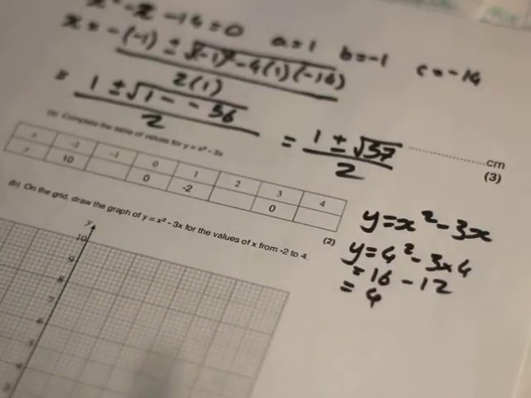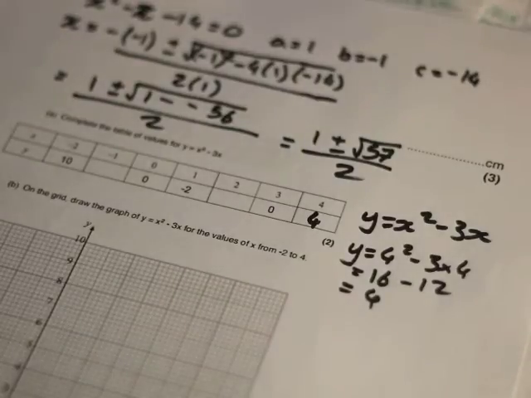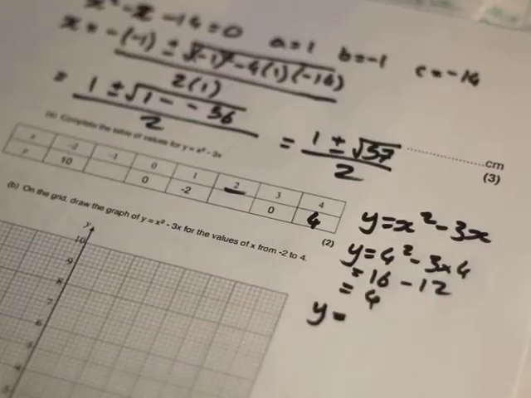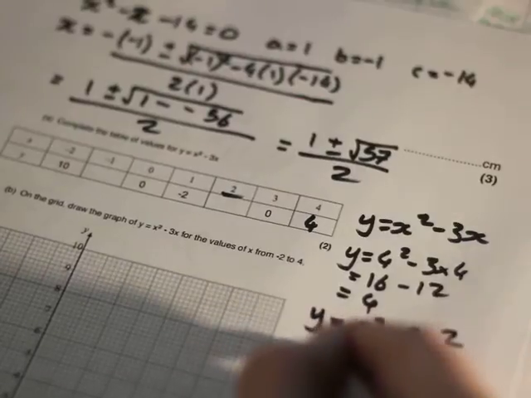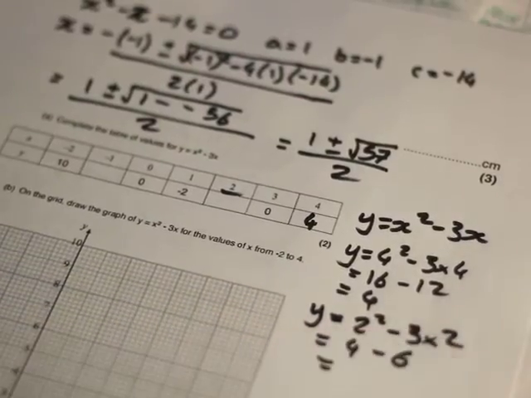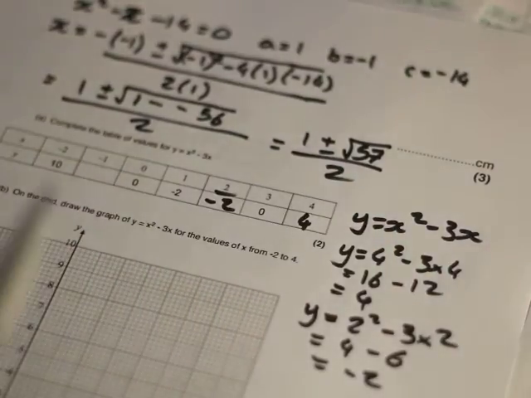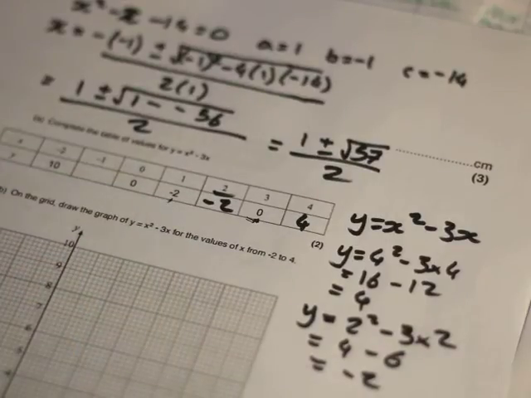Now you can do that working for each one, or you can try and do it in your head. The next one, x is 2. Y equals 2 squared take away 3 lots of 2. 4 take away 6. It's negative 2. Now if you're not sure if you're doing it right, since we've got some values given to us, this one here is 0, this one's negative 2, if you give them a try, then you'll know if you're doing it right or wrong.